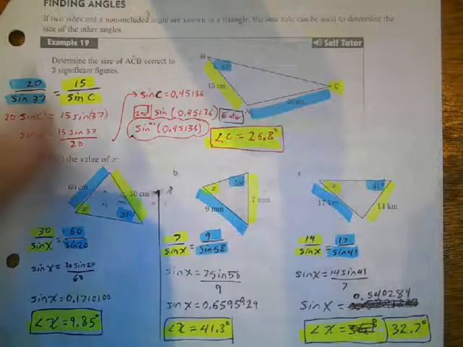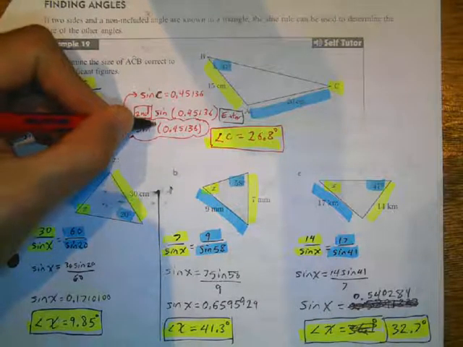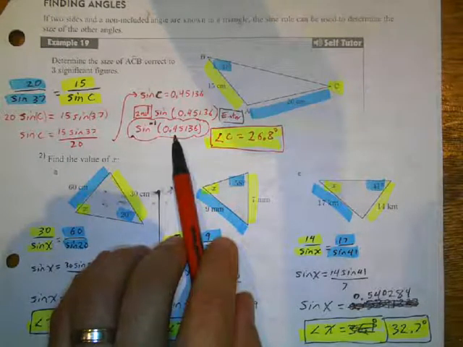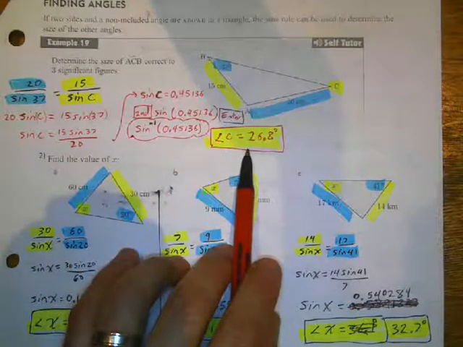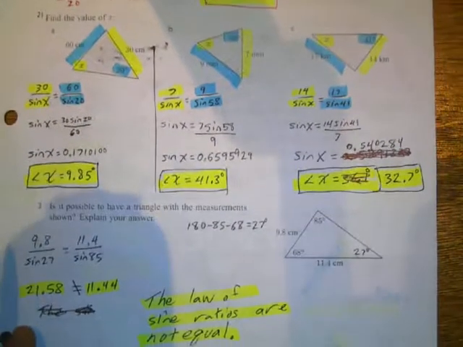So the reason I do second sine is because I'm doing something called an inverse sine function, which goes from the ratio to the angle. Okay, and you may want to look at this and hit pause and check your work.